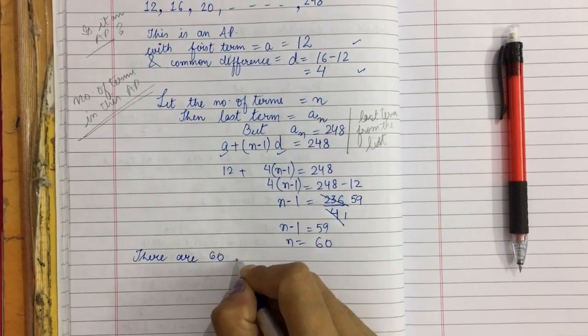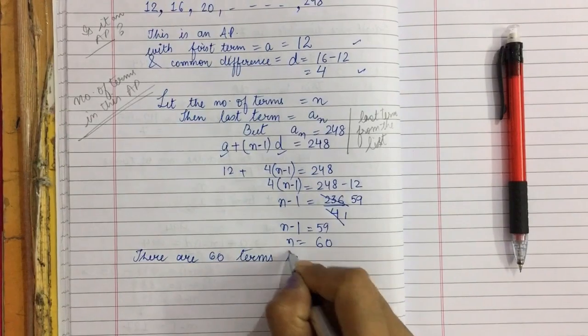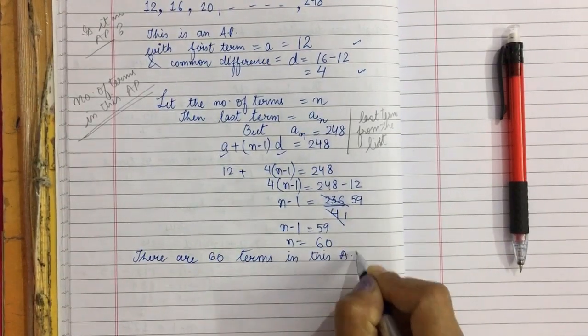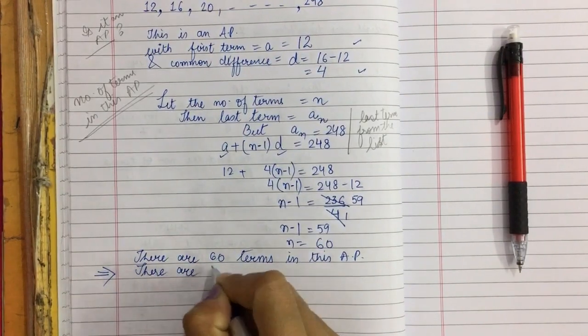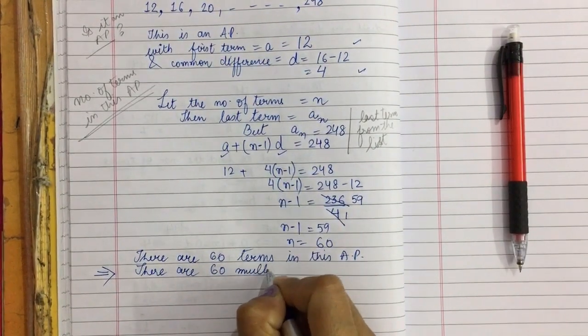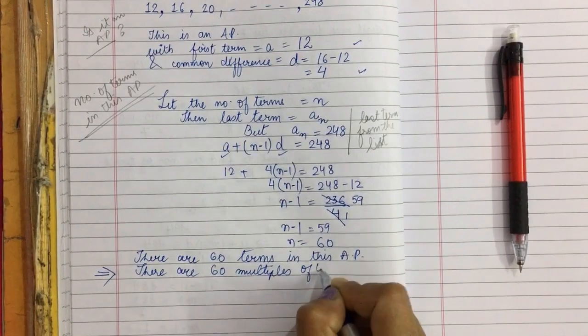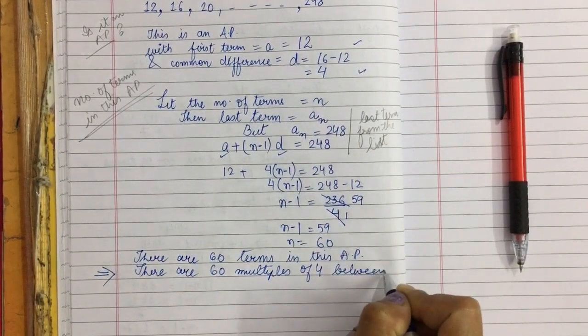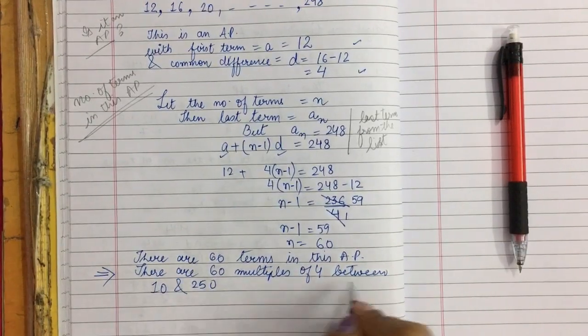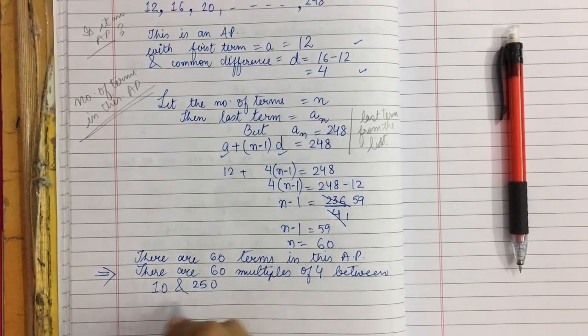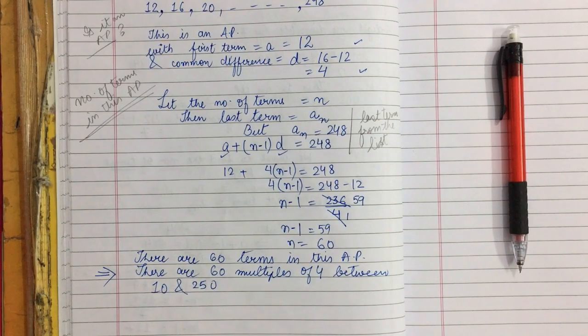So n comes out to be 60. There are 60 terms in this arithmetic progression, which means there are 60 multiples of 4 between 10 and 250. This is from where we started, the multiples of 4 that lie between 10 and 250, and we have actually found out how many multiples there are.